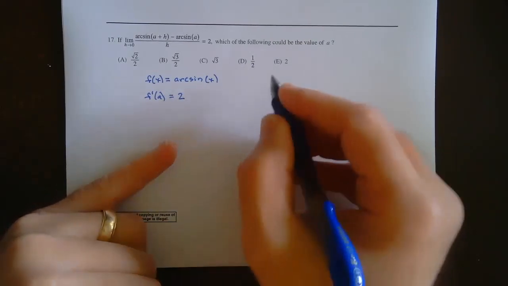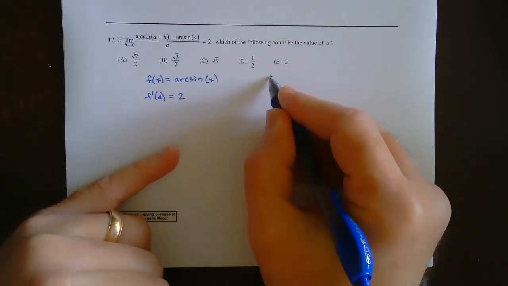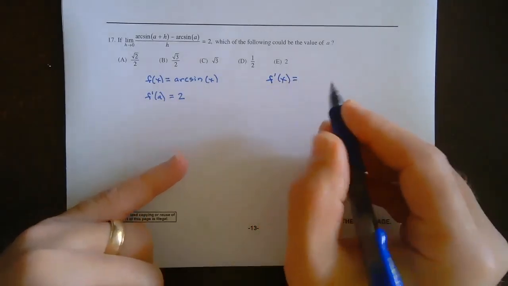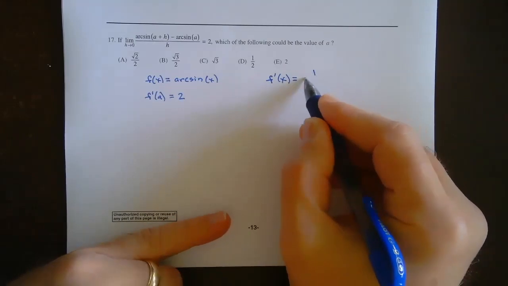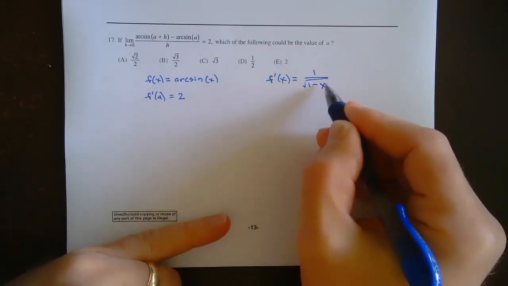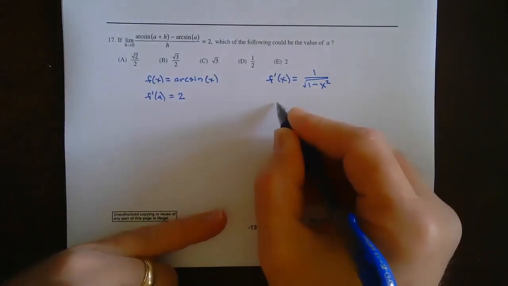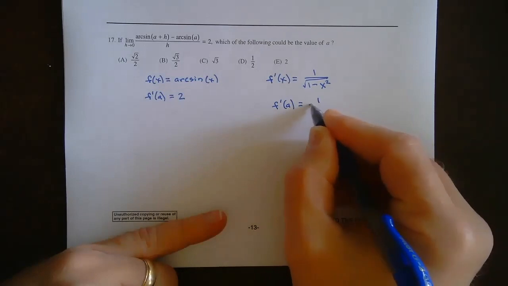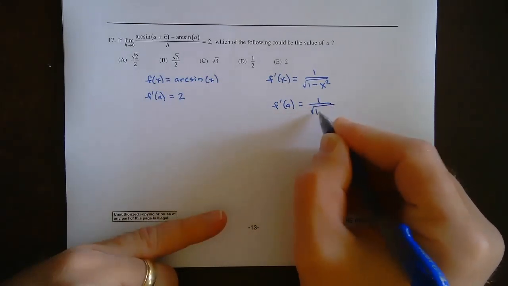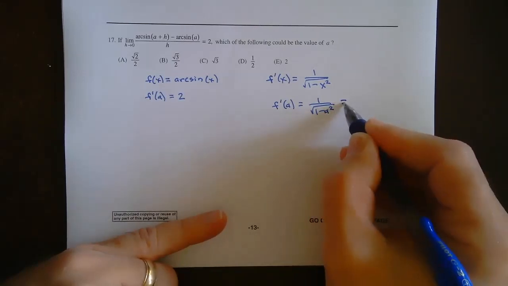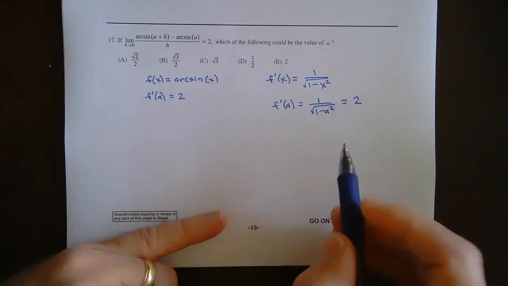So f of x is arc sine of x. So f prime of x from our rules would be 1 over the square root of 1 minus x squared. So then f prime of a would have to equal 1 over the square root of 1 minus a squared. And what do we know? We know that this is equal to 2.